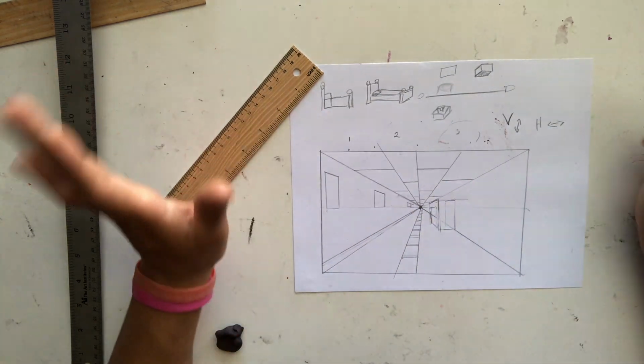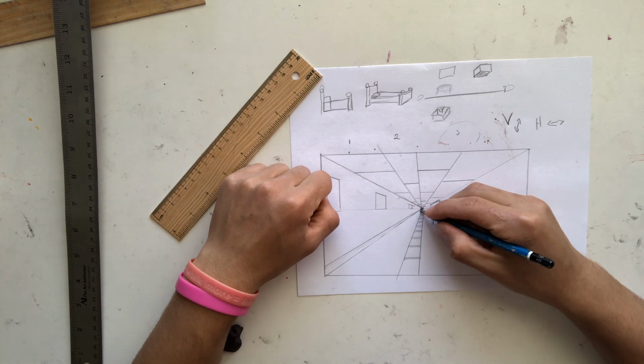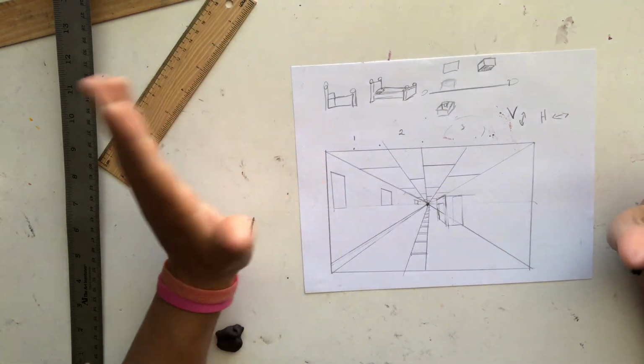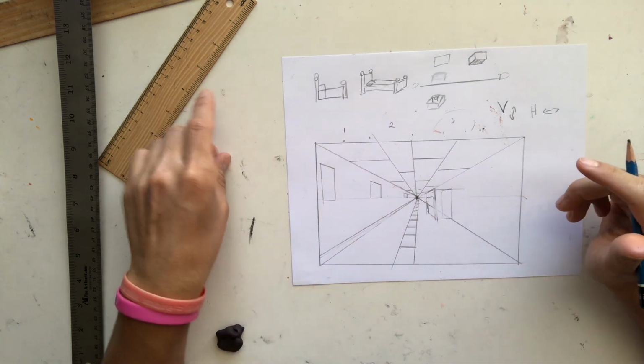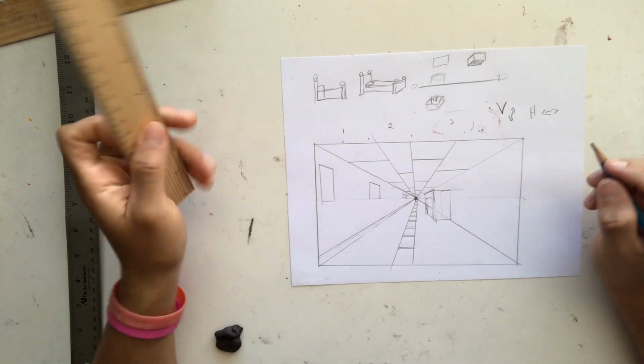And so on, they become way smaller. Okay, so that's 1 point perspective.